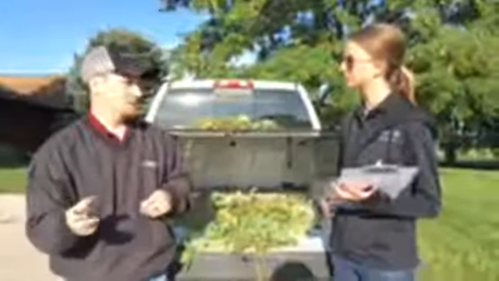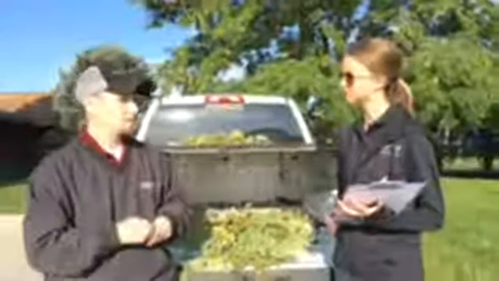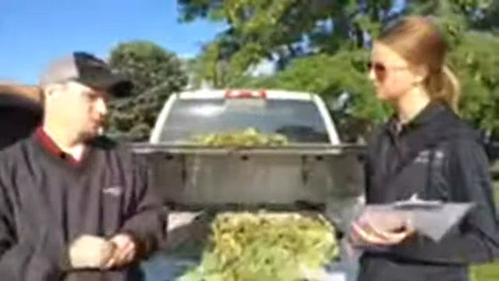Also, if you see symptoms in a compacted area, it may not be sudden death syndrome. It may be brown stem rot. So that's important to note too.